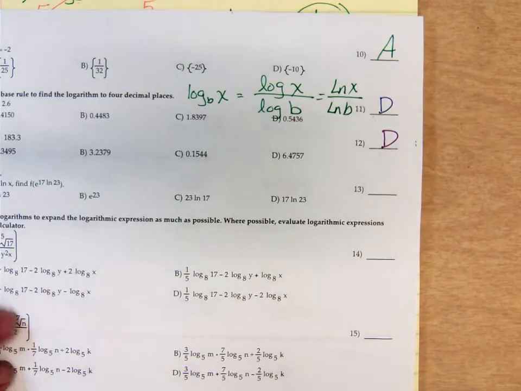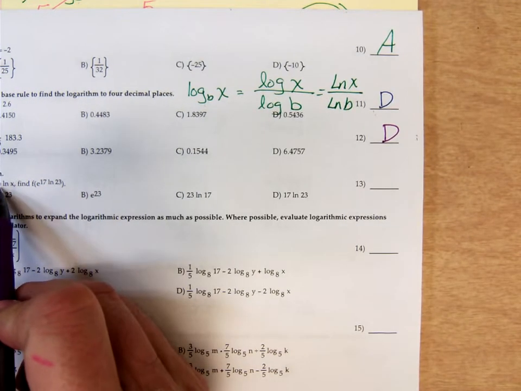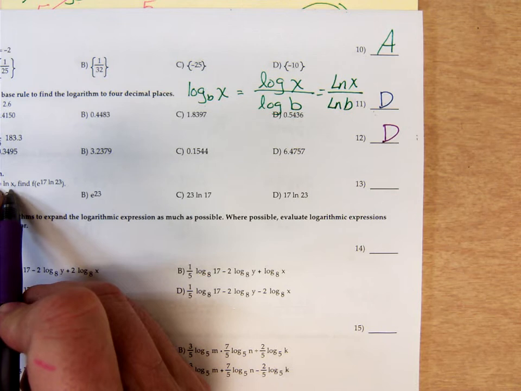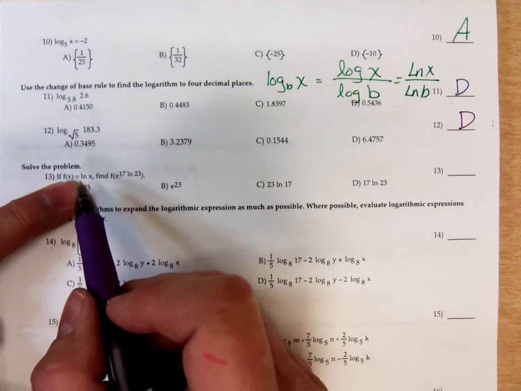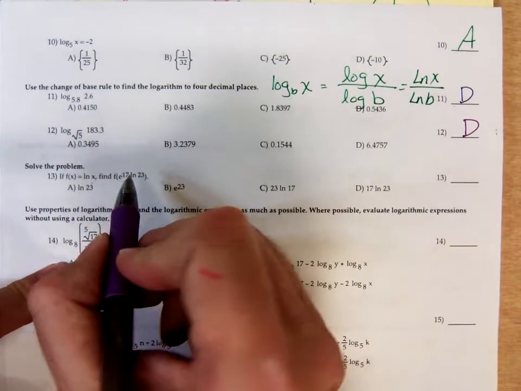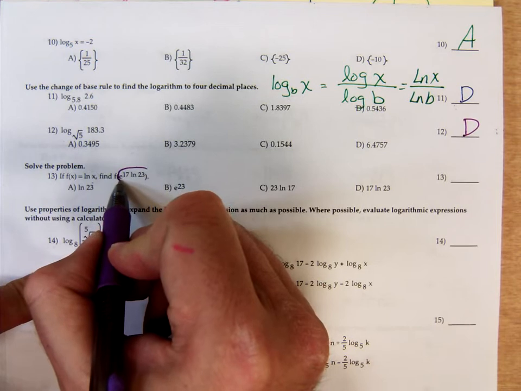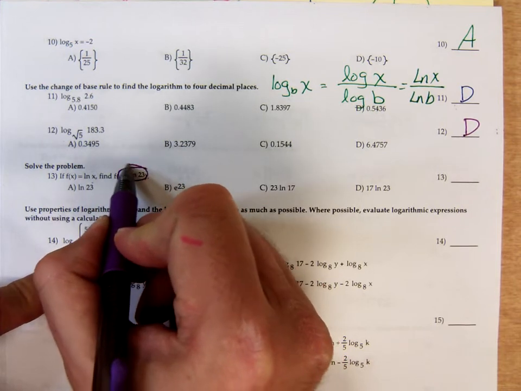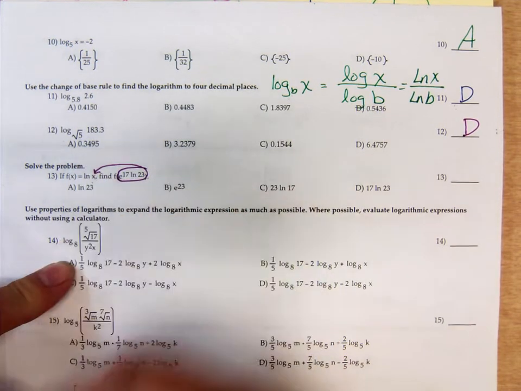Problem number 13 says f of x is ln x. Find f of e to the 17 ln 23. Well, with function notation, this means plug all of this stuff in for x.